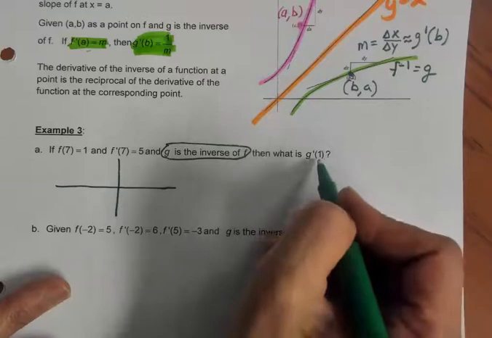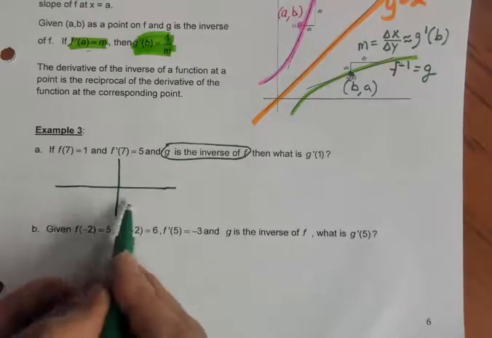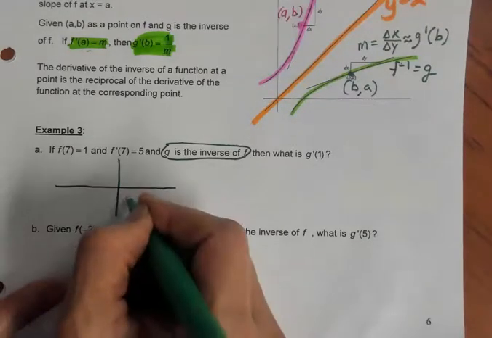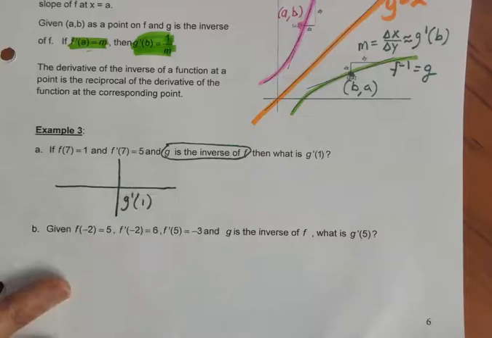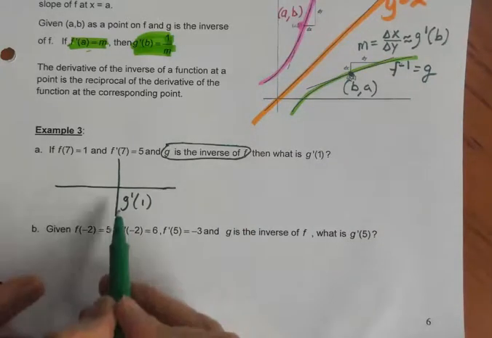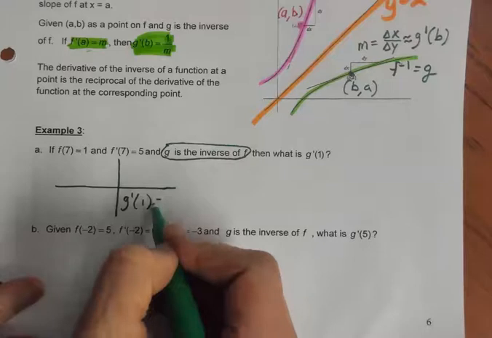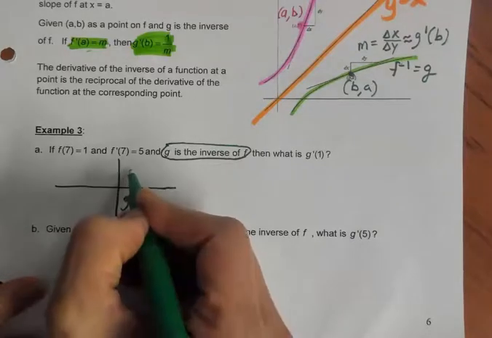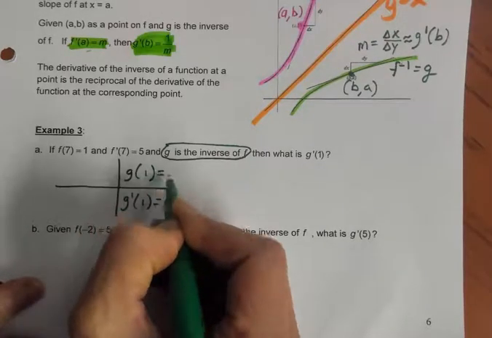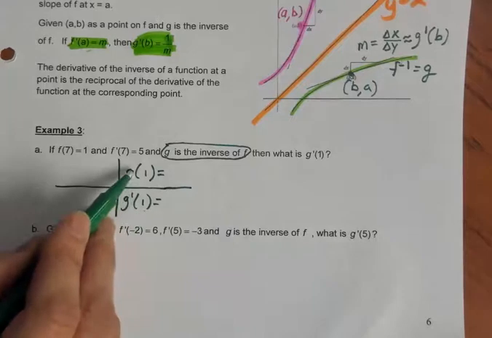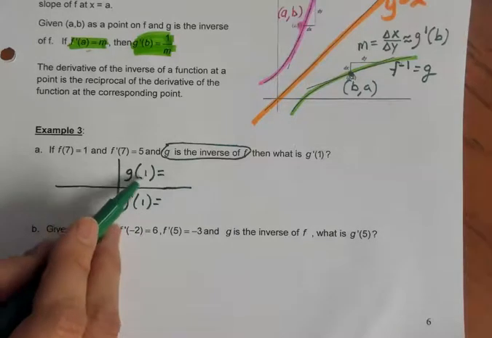So whatever it is that is the question, I'm going to put in this fourth quadrant. Okay, so I'm going to write out what is g prime of 1? And then I'm going to start filling out this template. Okay, so here's the template. So if g prime of 1 is equal to something, that came from g of 1 equaling something. Okay, so right above in the first quadrant, just put g of 1.